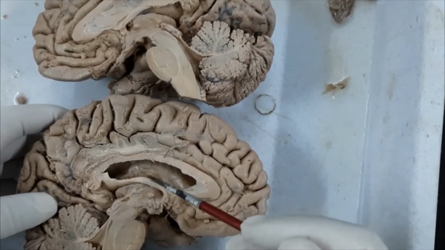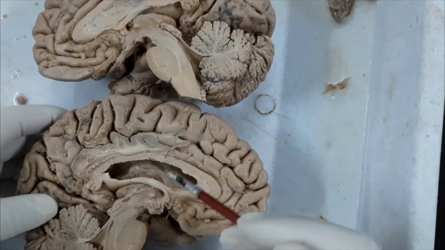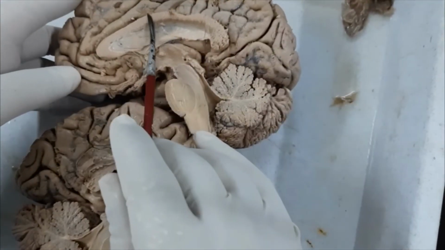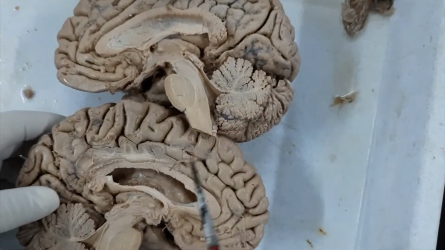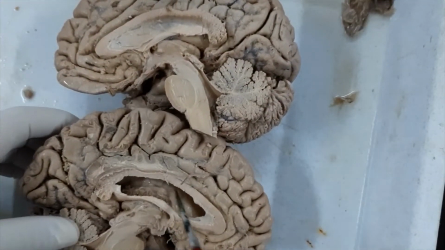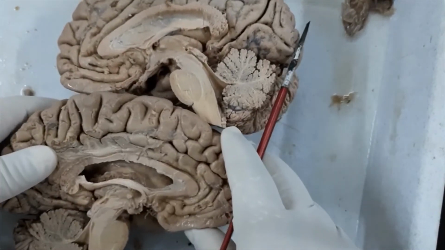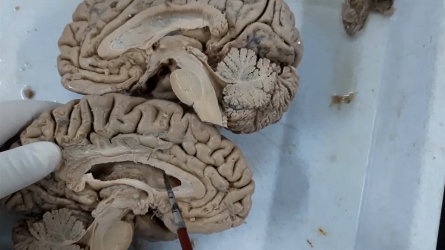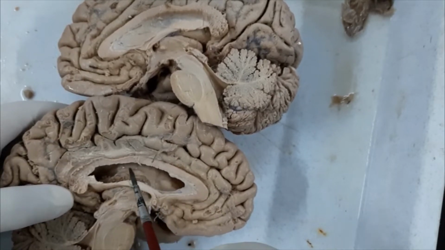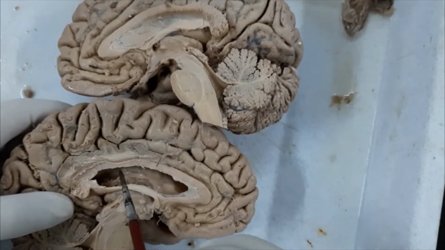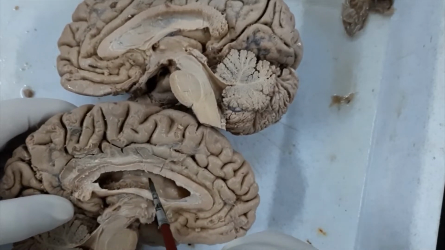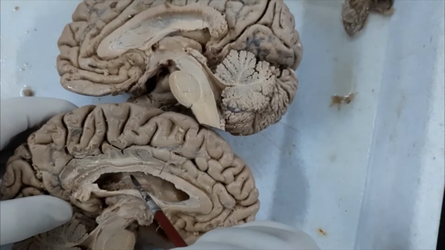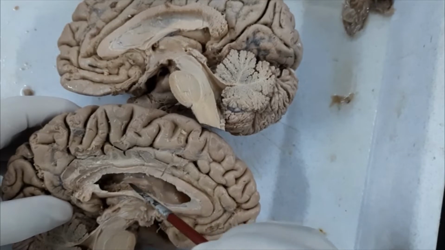Both right and left lateral ventricles are separated by this septum pellucidum, this membranous structure. Now, if you look through this opening, this gap just below the corpus callosum in the lateral ventricle, you will see a tuft-like structure, which is capillary.